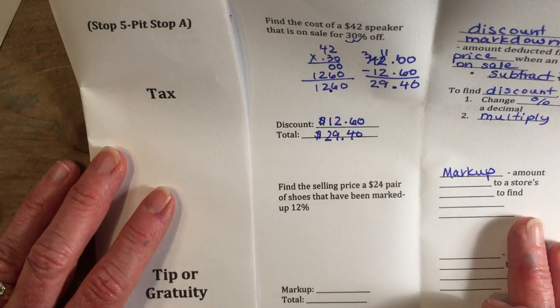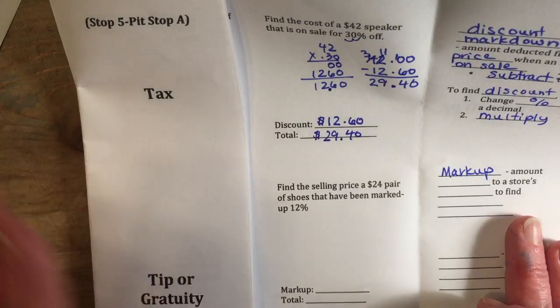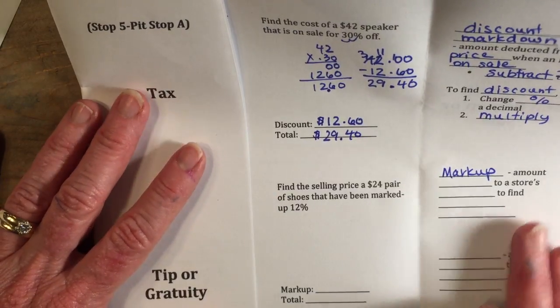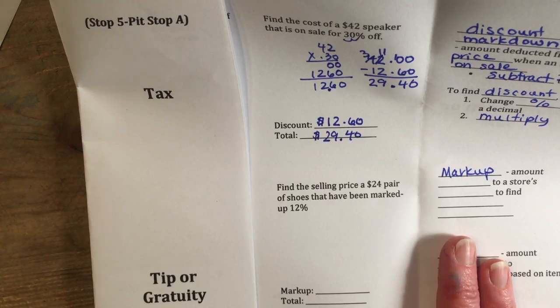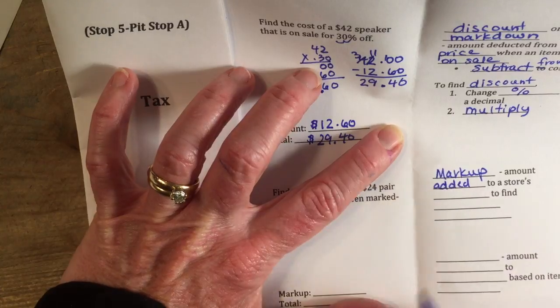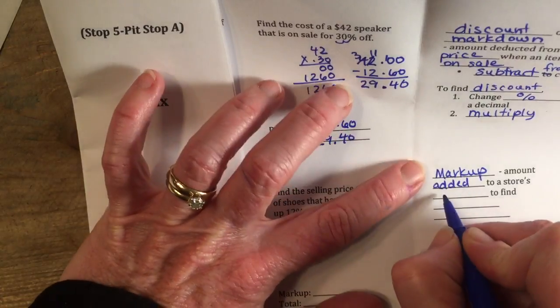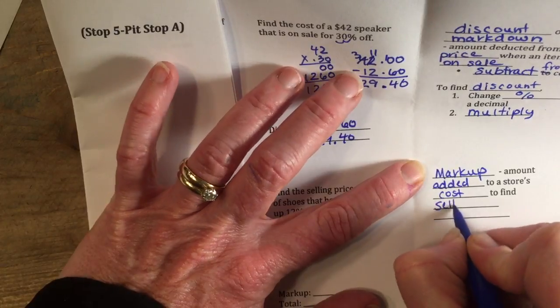Well, the amount of money that they mark up the shirt and the difference between what they paid and what they sell it for is called a markup. And so a markup is added to a store's cost in order to find the selling price.